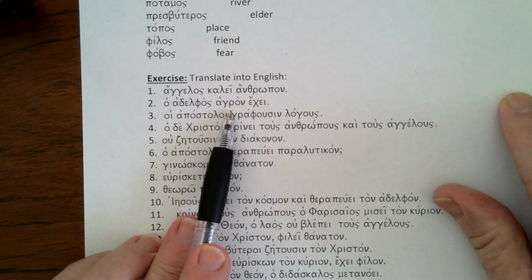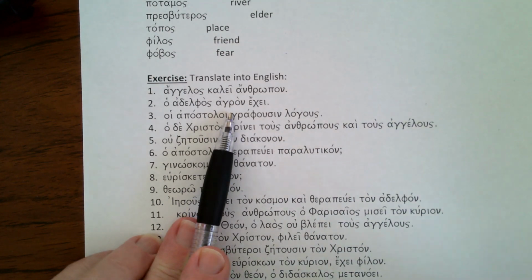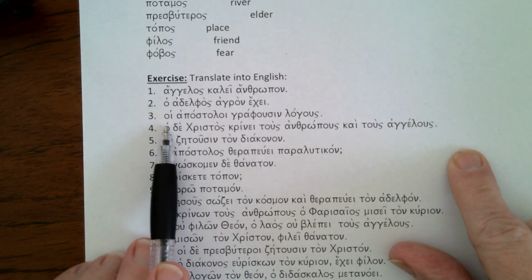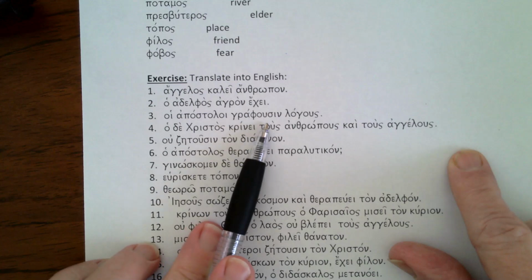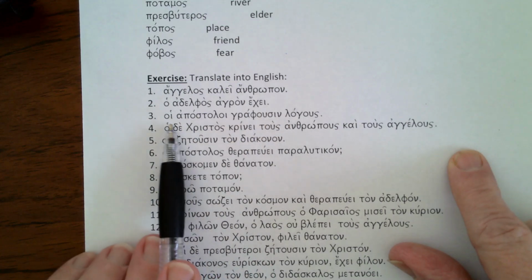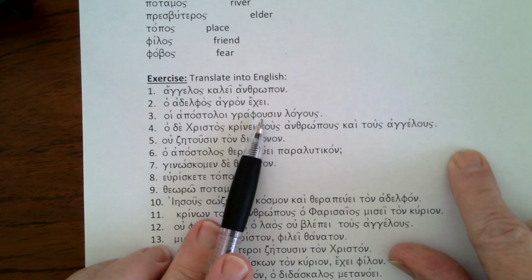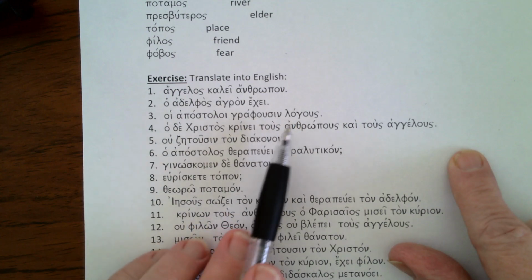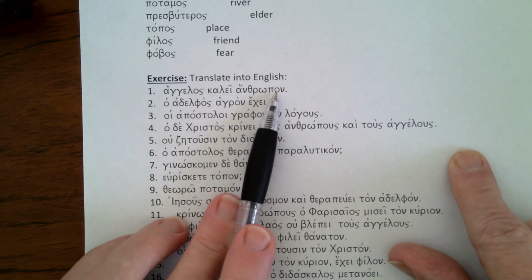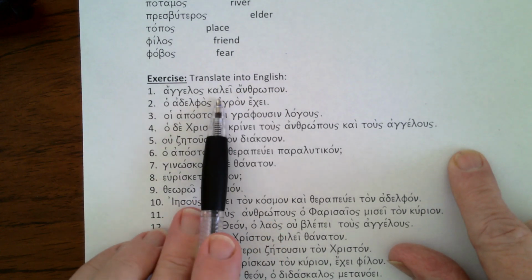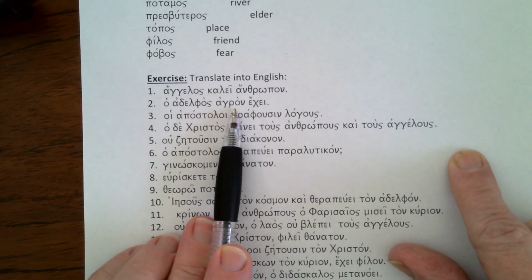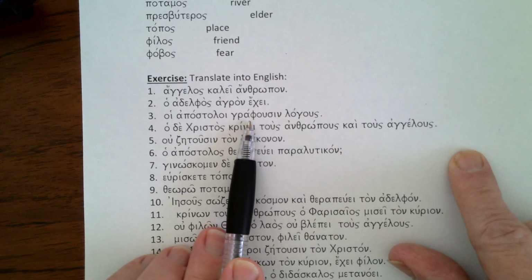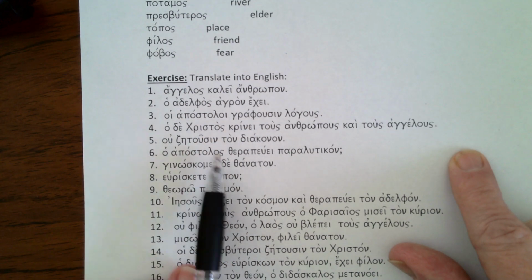The word order is fairly fluid in Greek. So the brother has a field. Hoi apostoloi graphusin logus. The apostles write logus, words. Now notice here, this is in the accusative because it's the object of the verb. And these are in the nominative.